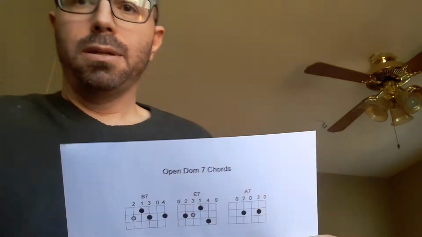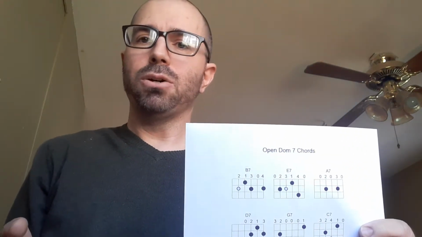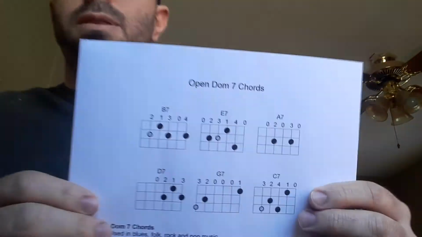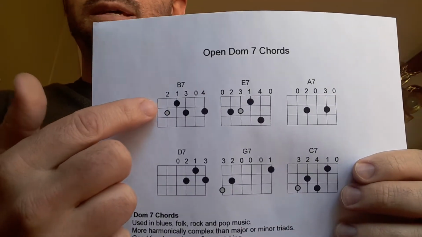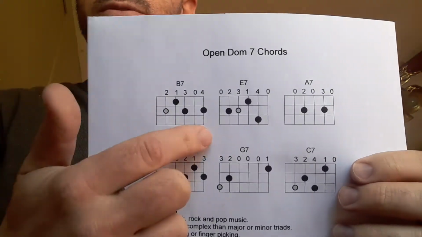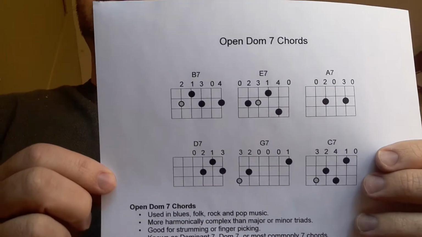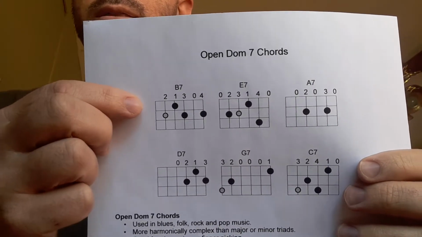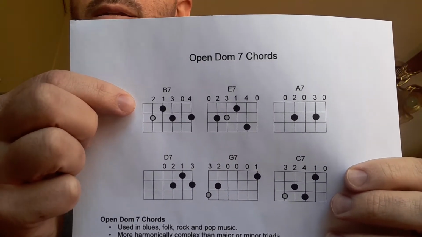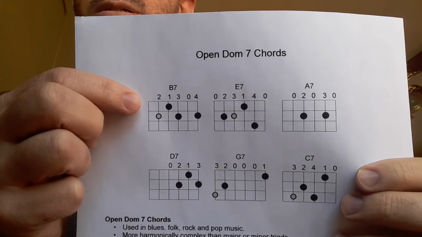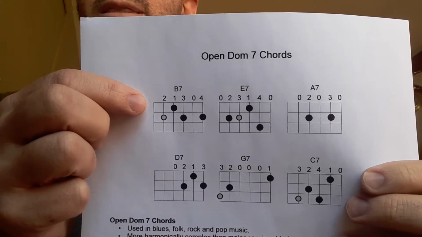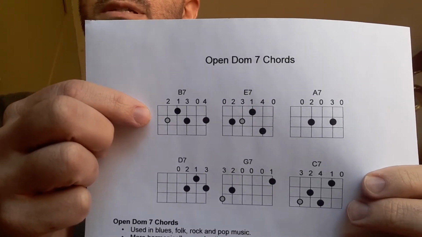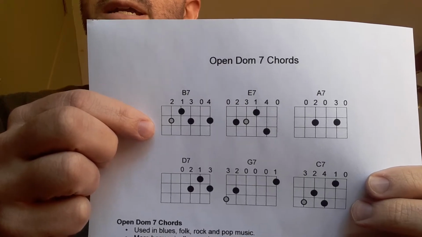Now, for basic open chords, which you're probably reading if you need to learn how to read chord diagrams, these horizontal lines are the frets. This first horizontal line at the top, that's not a fret, that's the open string. This is the first fret, that's the second fret, and that's the third fret.